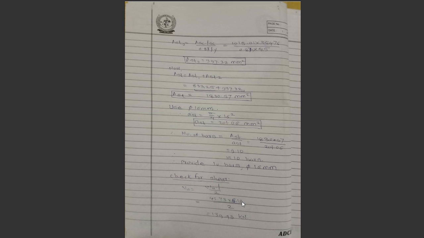After calculating Ast1, we have to go for Ast2 calculation. Here Ast2 is equal to Asc into fsc divided by 0.87 fy. After calculating Ast2, we have to calculate Ast. Using 16 mm diameter, we have to calculate small Ast. The number of bars will be calculated as capital Ast by small Ast. After getting number of bars, we have to check for shear.